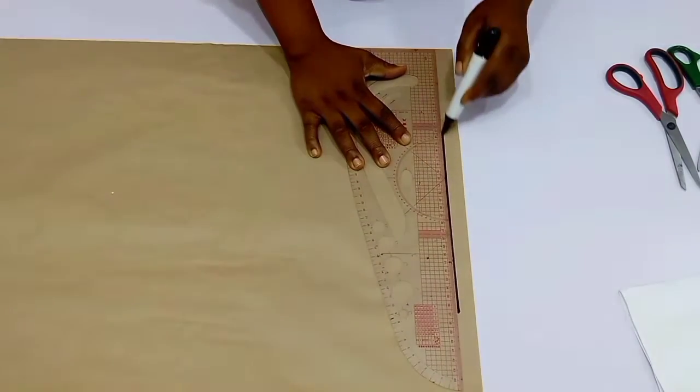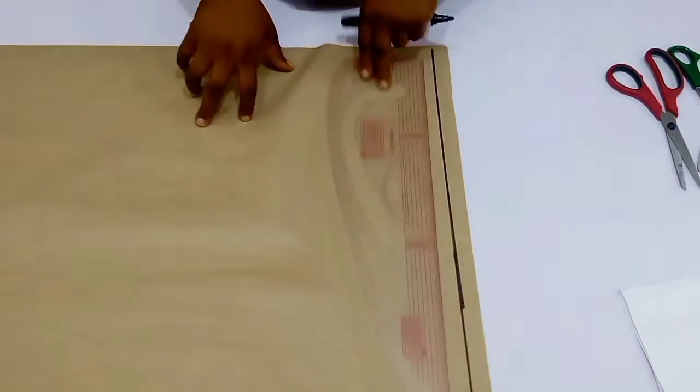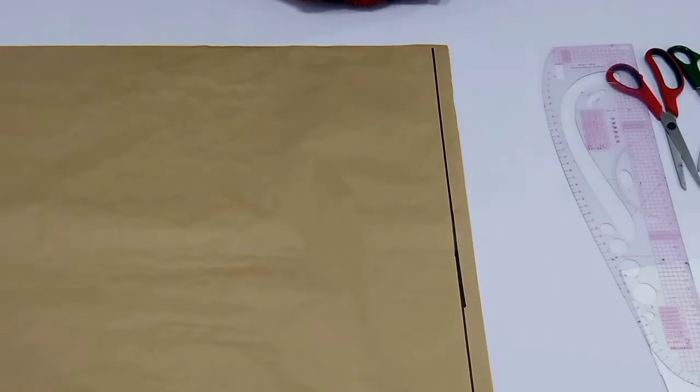The measurements you are going to be needing for this tutorial are your bust measurements, under bust measurements, your waist measurements, and then your front length and your back length.